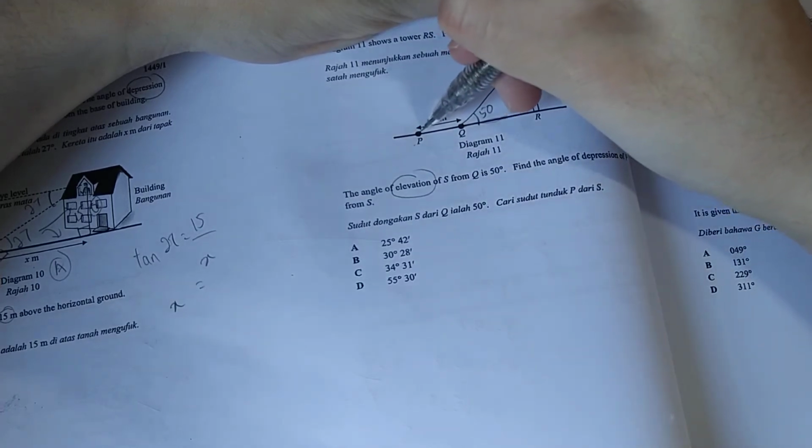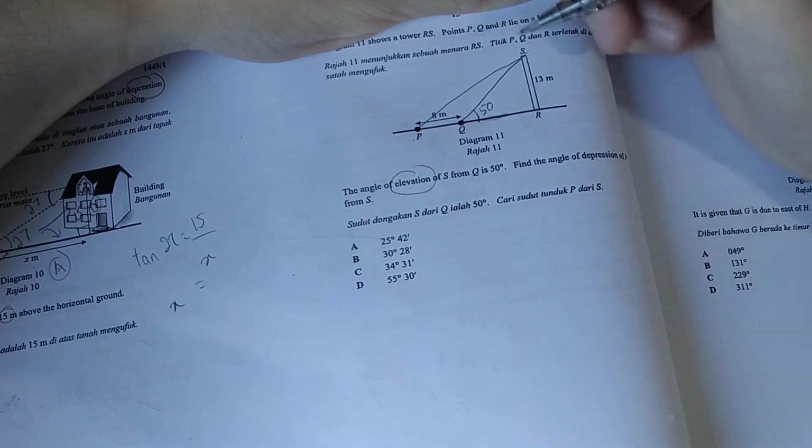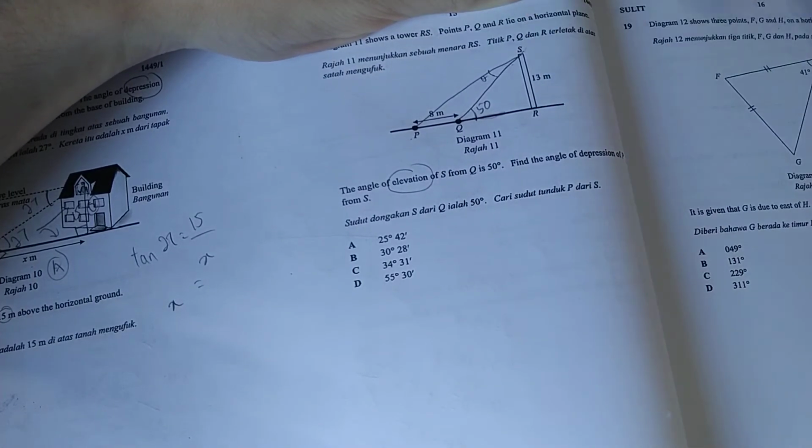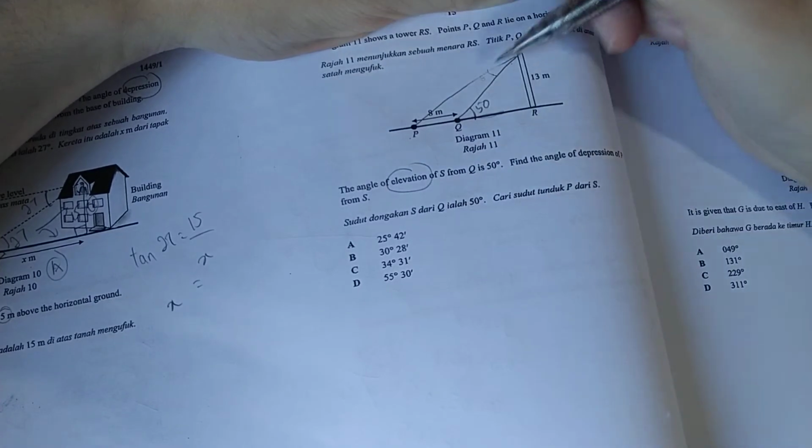First of all, draw a line from P to S. And then maybe some of you will go and write here, here is the angle of depression. No. Or maybe some of you will say, oh, here is the... No. Okay, please.